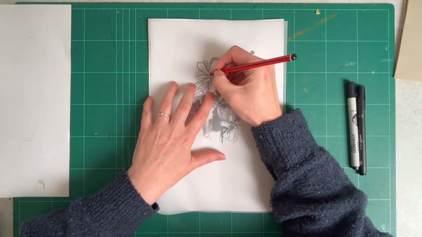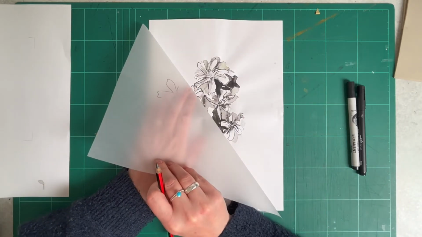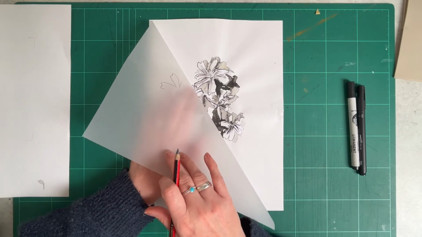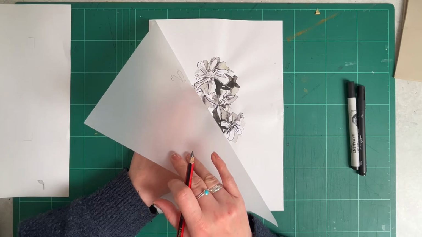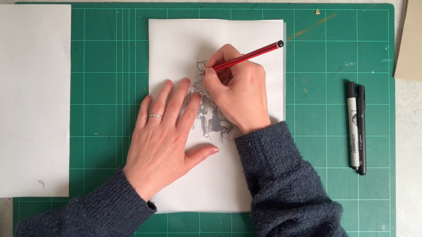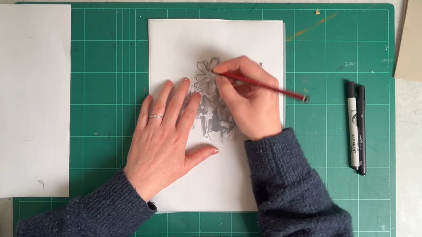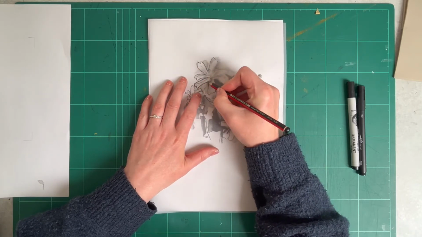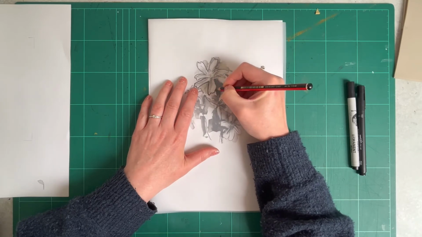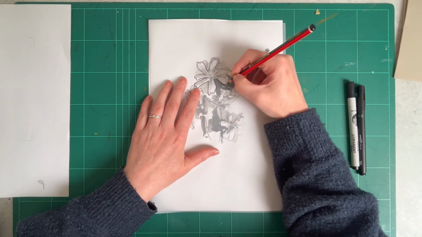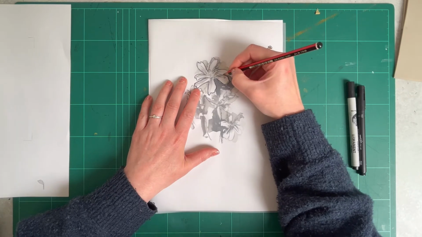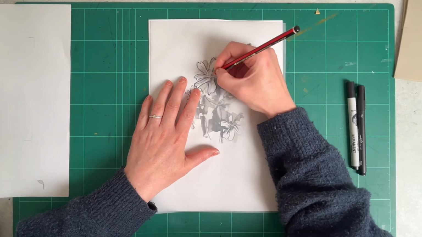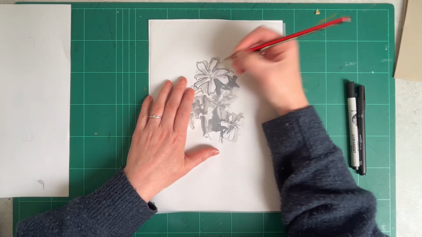I'm going to simplify what I've done. So my ink drawing was very much a line-based drawing. When I create a lino cut print, it's going to be focused on negative and positive space. But I'm just going to trace over the outside of this flower. You might decide not to trace over the entire design. You might want to just trace over elements of it, or you might want to combine different studies together.